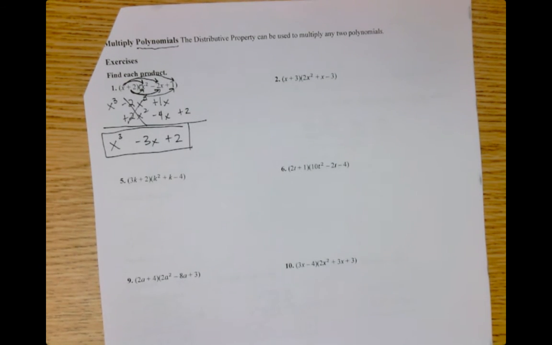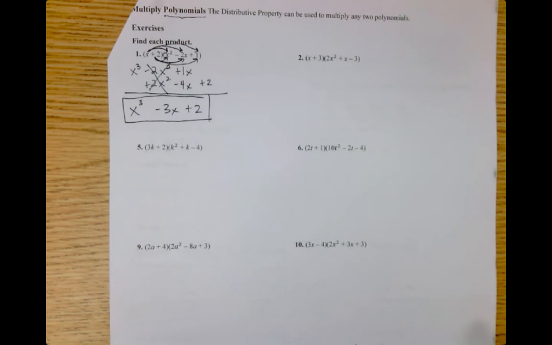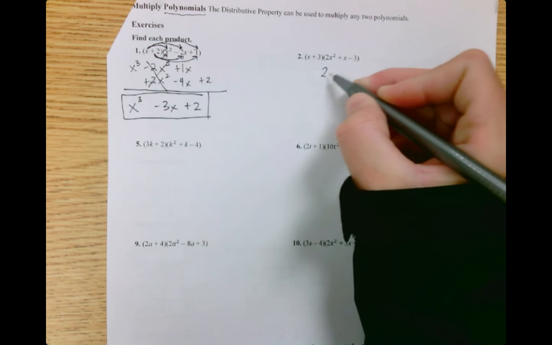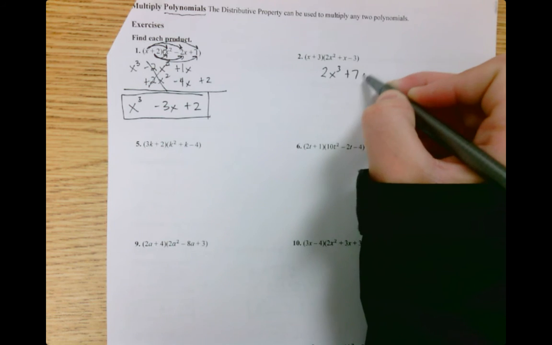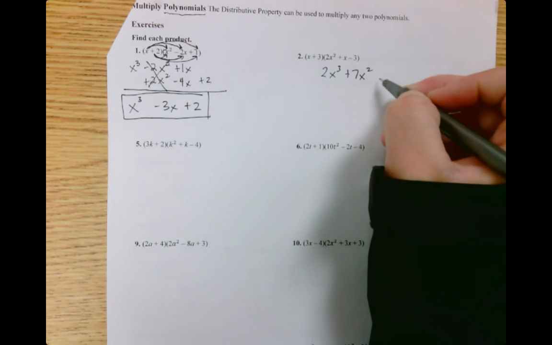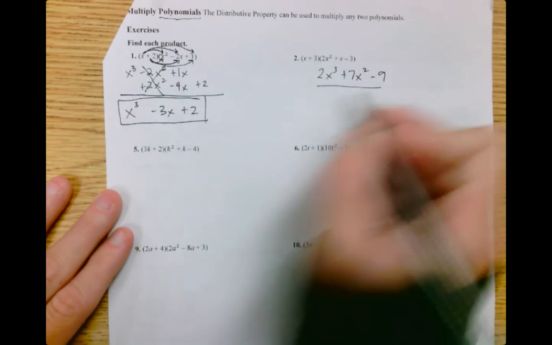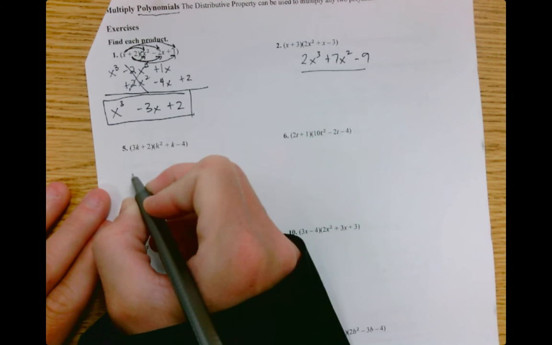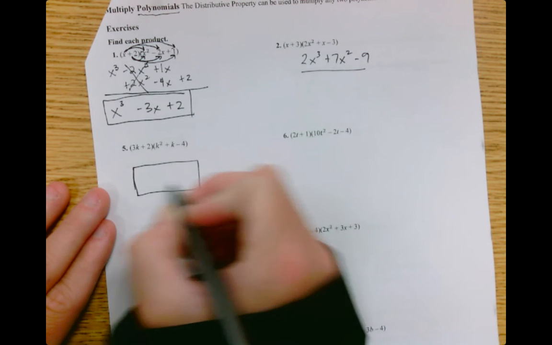Okay. I'm going to go down to 5. The answer for number 2 should be 2x cubed plus 7x squared minus 9. So for number 5, another way, we can make a rectangle here.